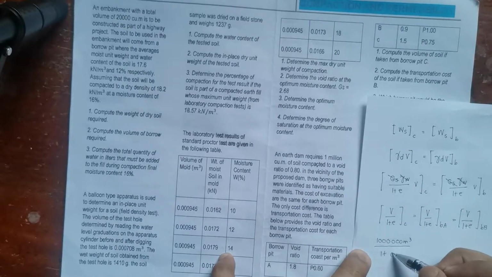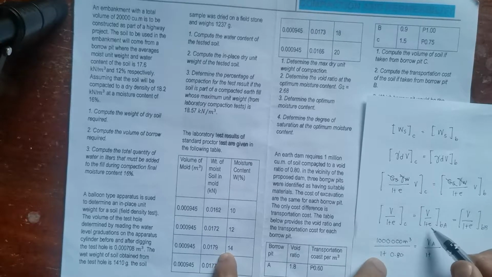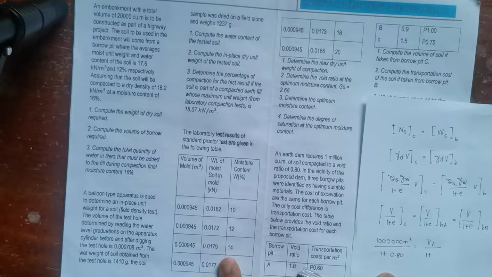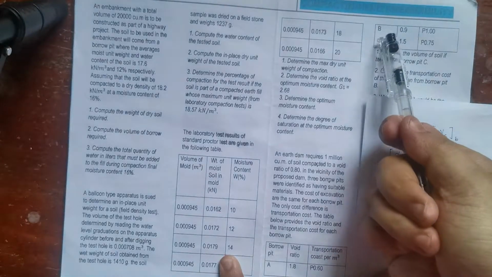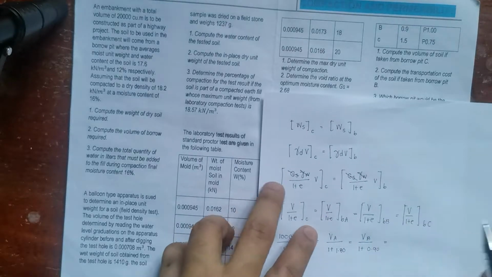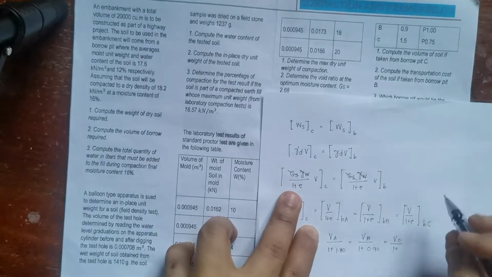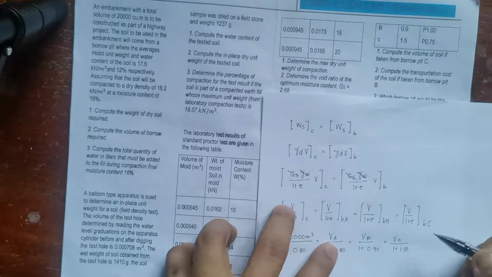It is also given 0.80, equivalent to the volume of borrow pit A, wala pa, that is unknown, over 1 plus the void ratio of borrow pit A, it is given in the table, that is 1.80, equivalent to the volume of borrow pit B over 1 plus its corresponding void ratio, 0.90, equivalent to the volume of borrow pit C over 1 plus the corresponding void ratio, 1.5.